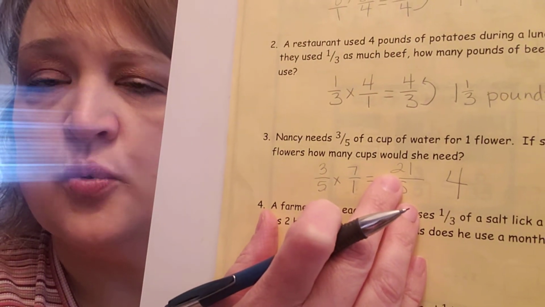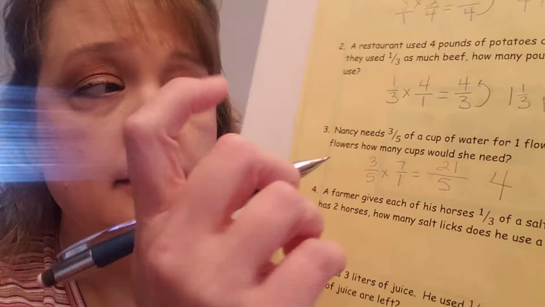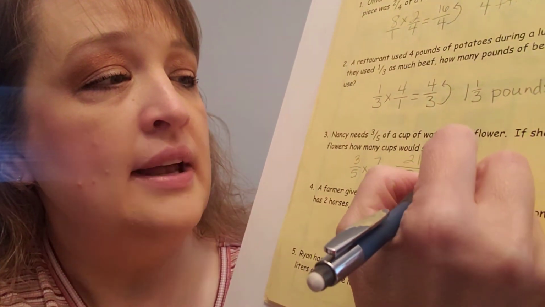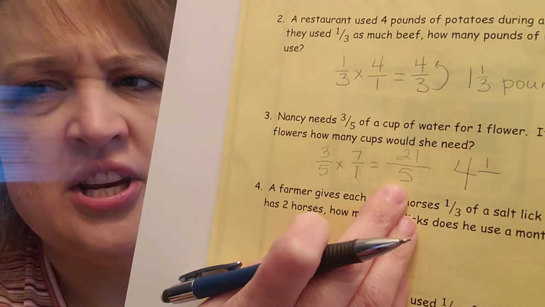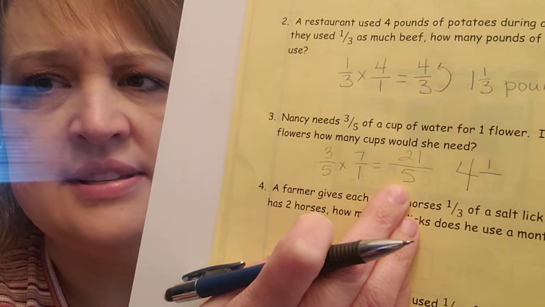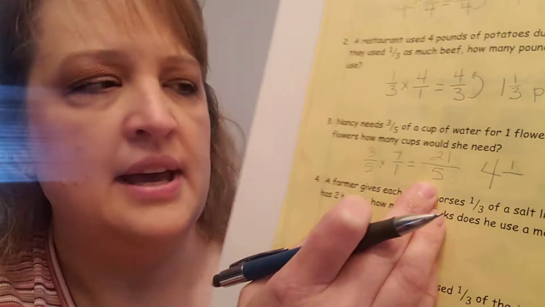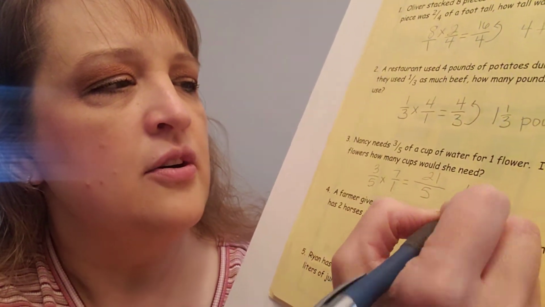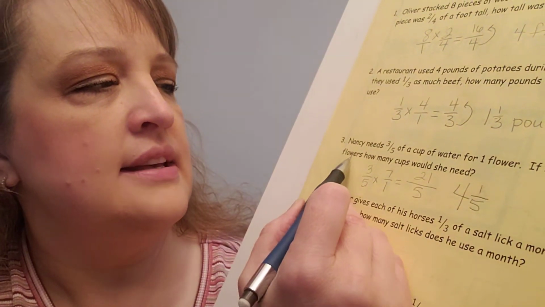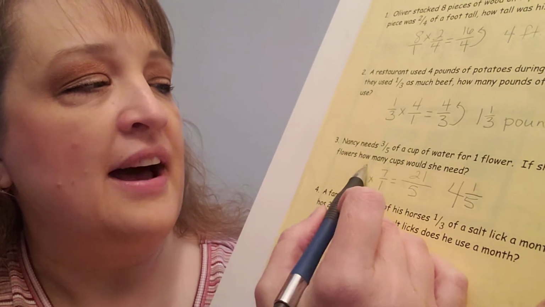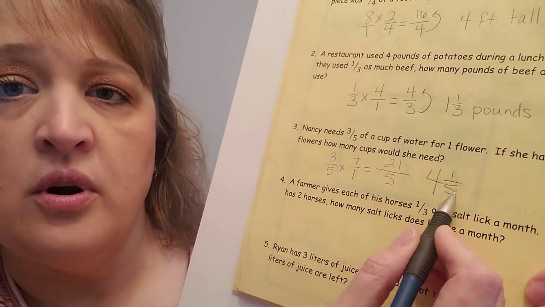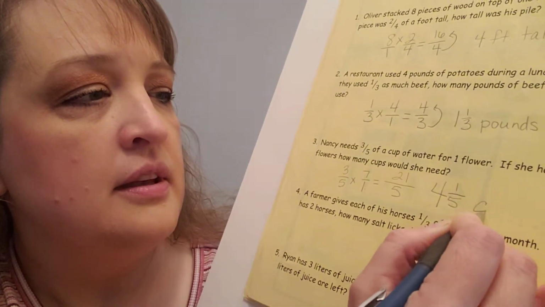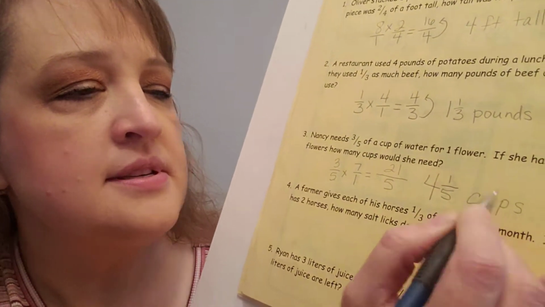How much more to 21? 1. So I have 1 left over. And do I change my denominator? Am I changing the size of the pieces? Nope, I leave it there. So my answer is, how many cups of water would she need? She needs 4 1/5 cups.